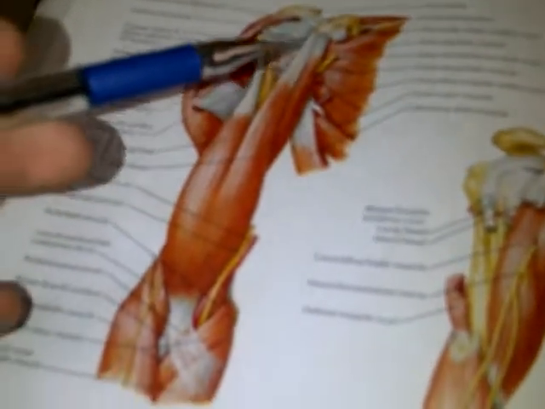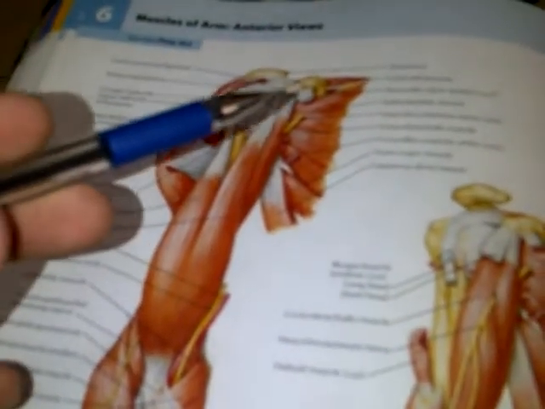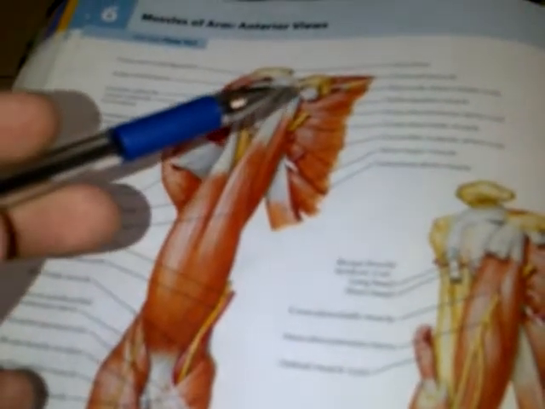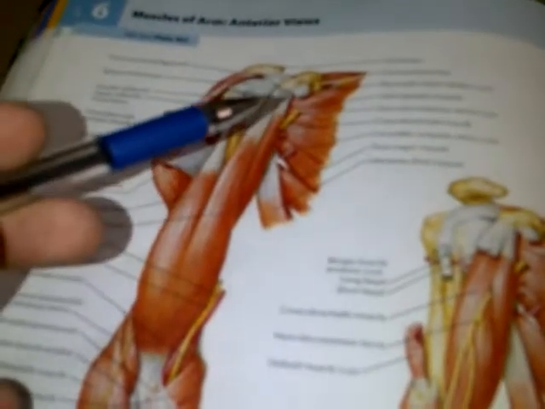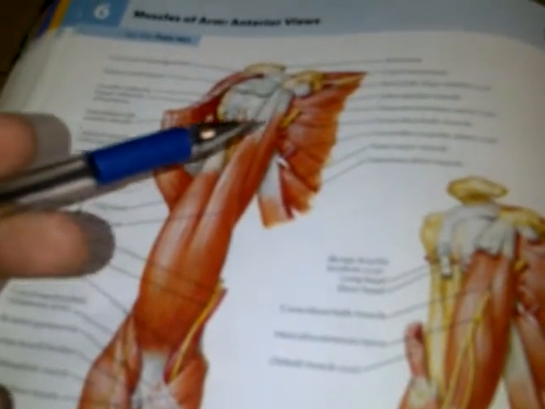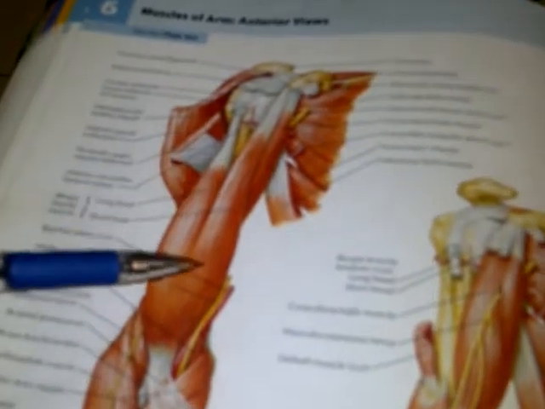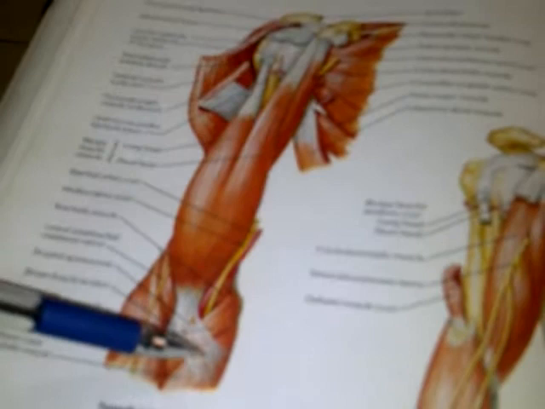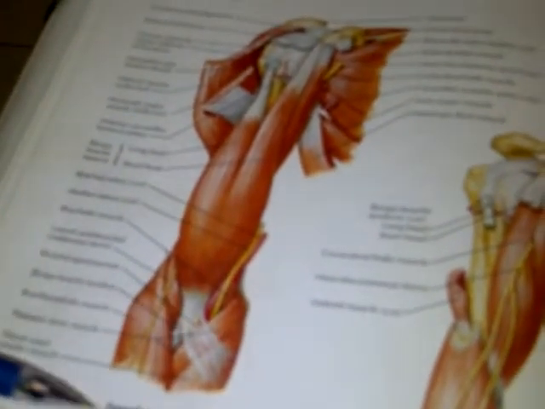So this is the biceps, short head, long head, with origin from the coracoid process and the superior tubercle of the glenoid. They will then join and insert into the tuberosity of the radia and the fascia of the antebrachial part.